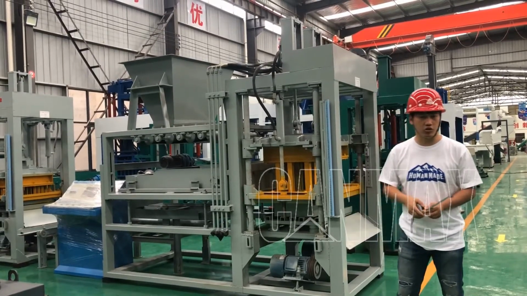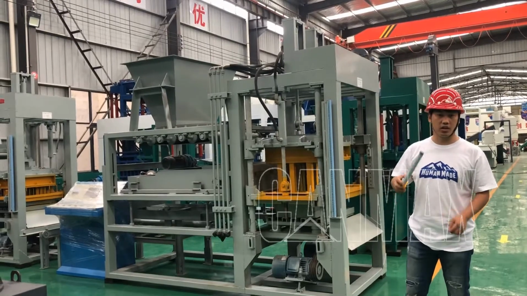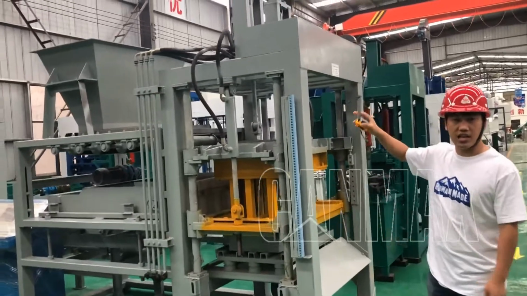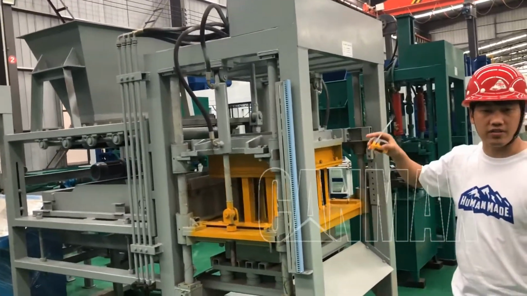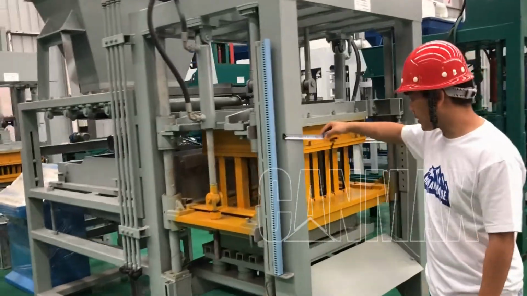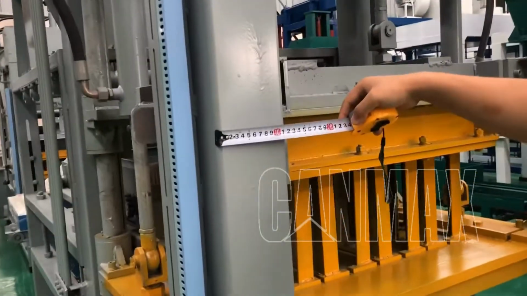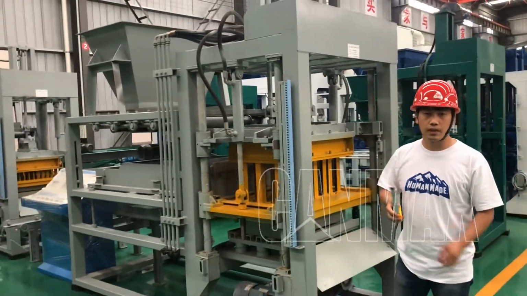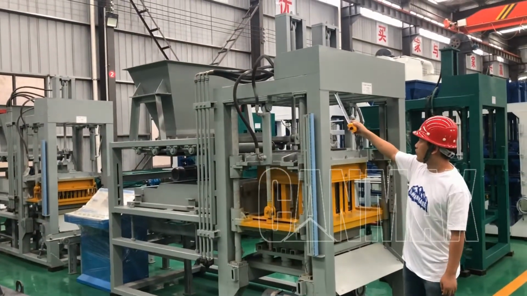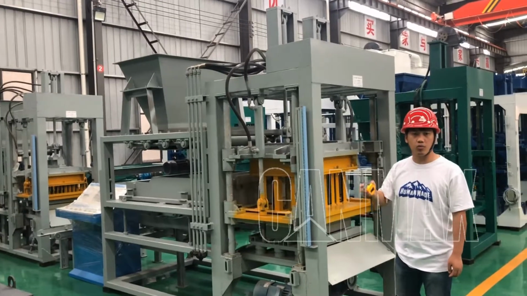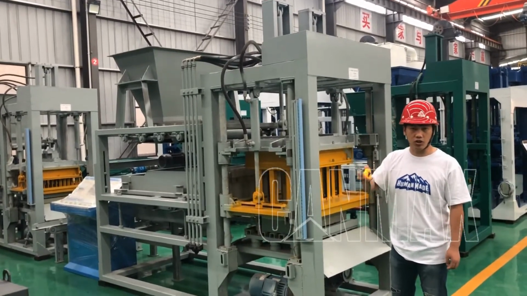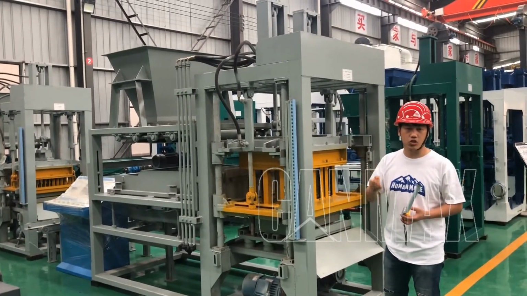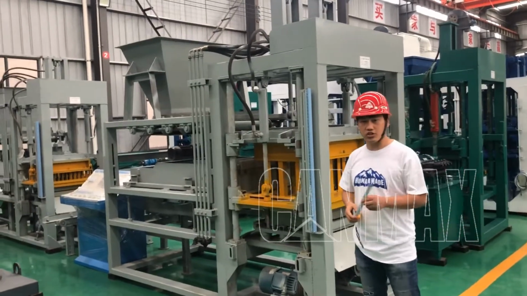So now firstly, I'm going to introduce you to the frame part, or the structure part. As you can see, our machine looks bigger in size. That's because we are using bigger and thicker steel. If you come closer, you can see the frame we are using is 12 by 12 centimeters and 6 millimeter thickness square pipe steel. And also for the welding part, after we do the welding work, we will do the polishing work first. After the polishing work, we will do 2 to 3 times painting work to make sure the final appearance is perfect.